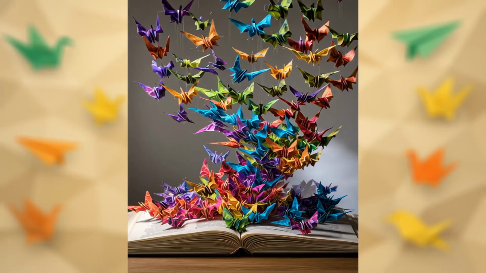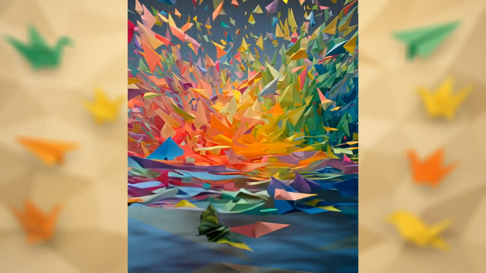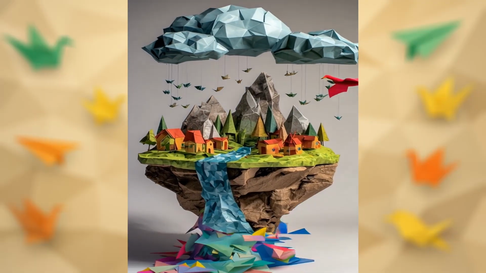If you want to try this yourself, the process is easier than it looks. It's just creating images, choosing transitions, and letting Midjourney do the animation work for you.